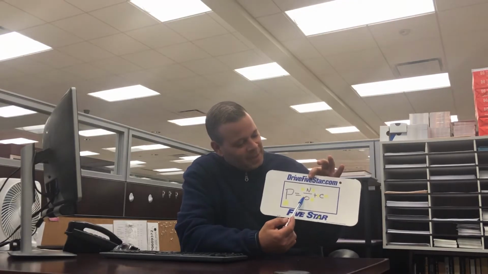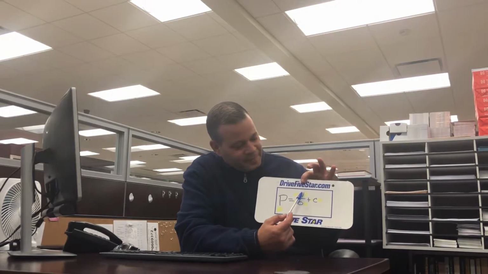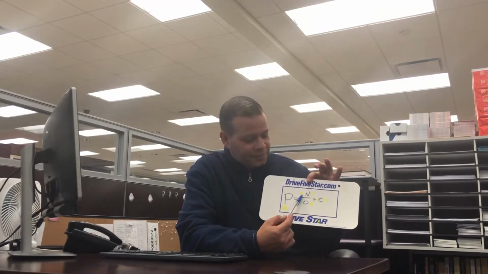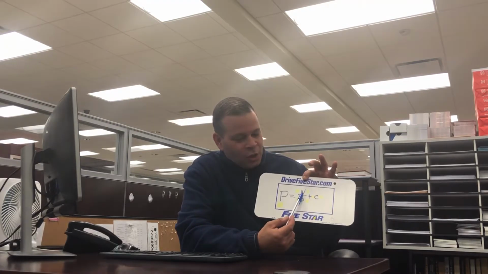So what I'm always telling my customers, and for sales professionals, when you work this, this is the formula. If they lower their negative equity, if they lower their options, they're going to lower their payment.